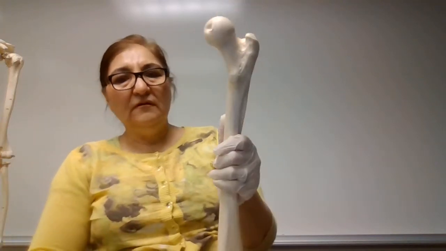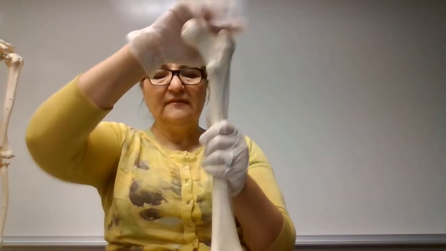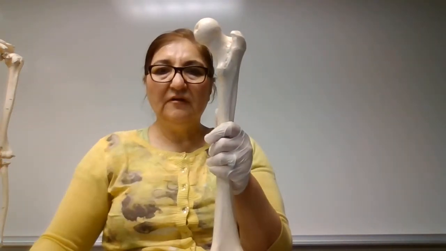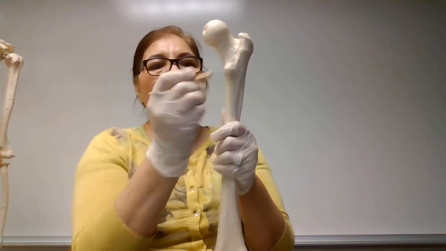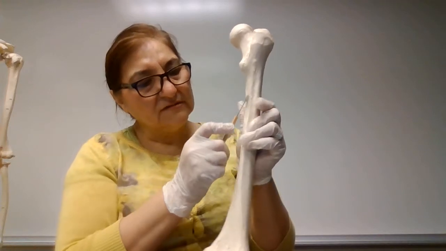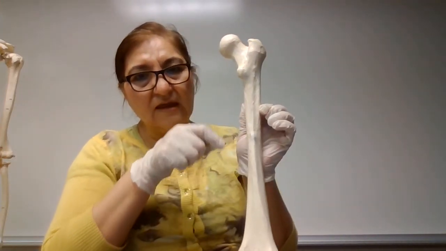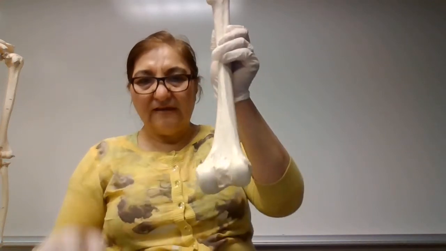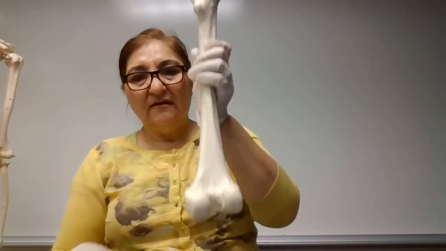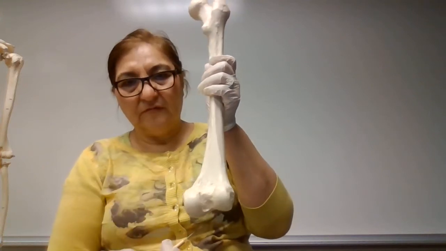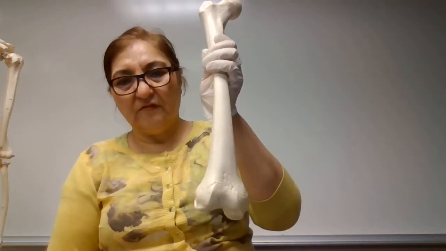Remember, long bone, proximal end, distal end. In the proximal end, you see the head, neck of the femur, two trochanters, greater and lesser, and the intertrochanteric groove. When you come down, you see the linea aspera, and then the gluteal tuberosity. That's the proximal end. In the distal end, you see what? Medial condyle. This is the back of the femur. This is the front of the femur.